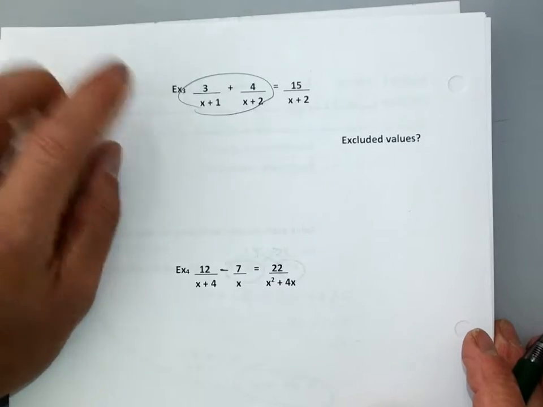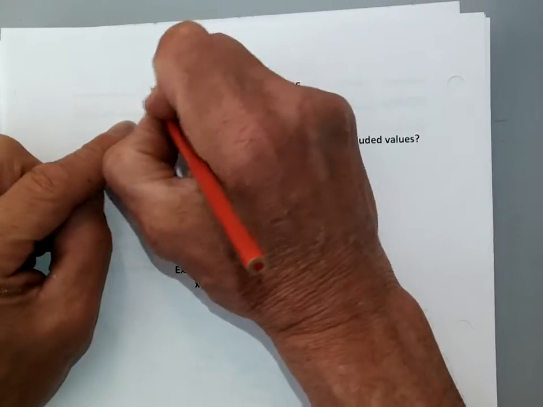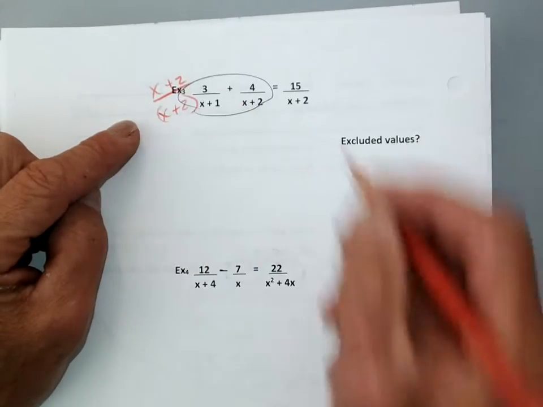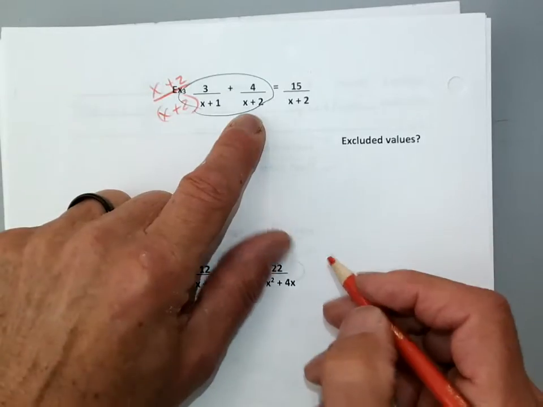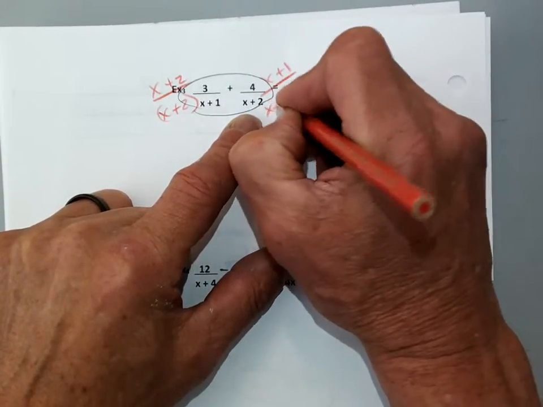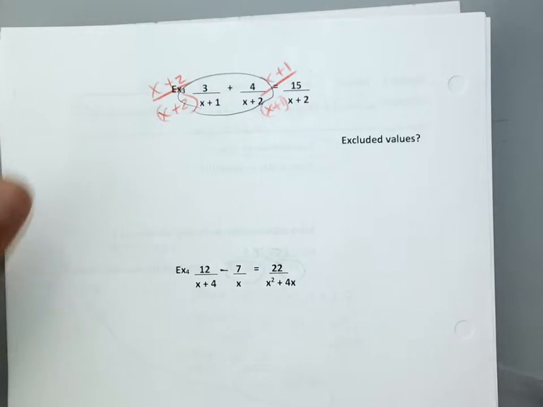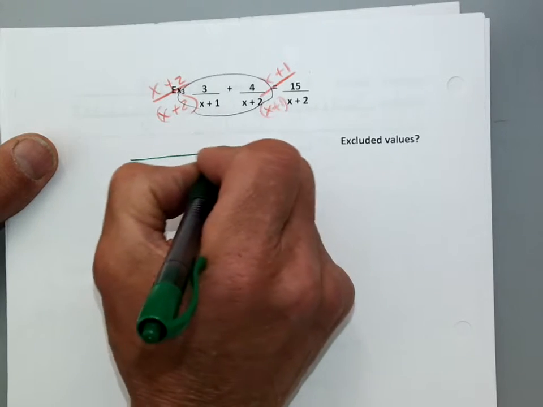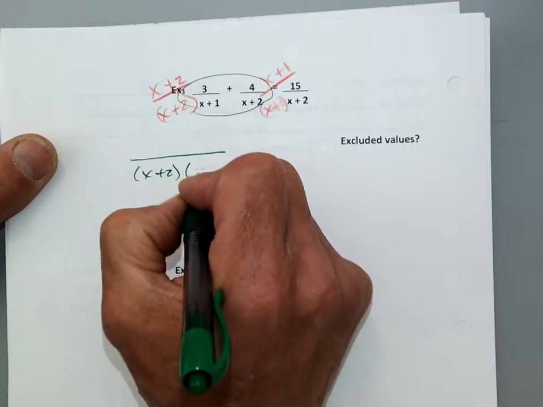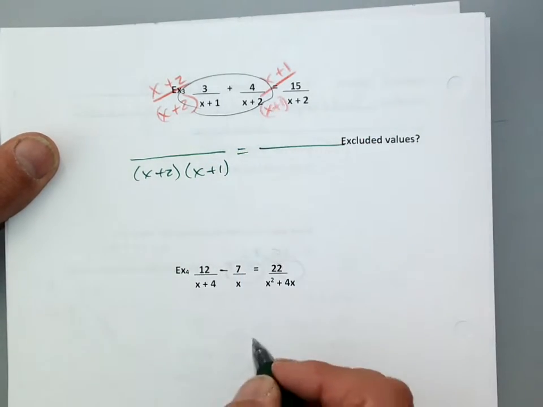I'm going to have to multiply this first one by an x plus 2 over x plus 2 to get a common denominator. And I'll have to multiply this one by an x plus 1 over an x plus 1, so I have a common denominator. So my common denominator is an x plus 2 times an x plus 1. That's my common denominator.